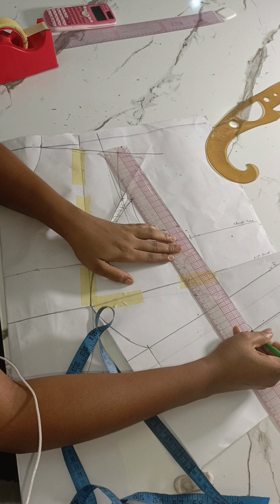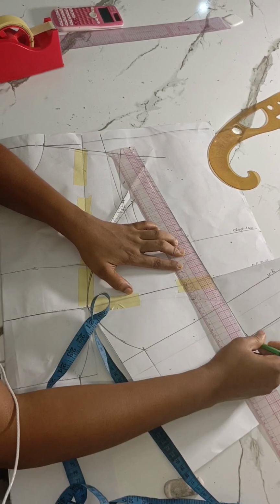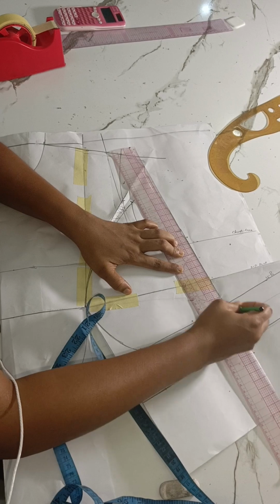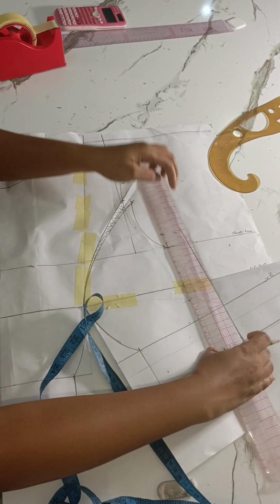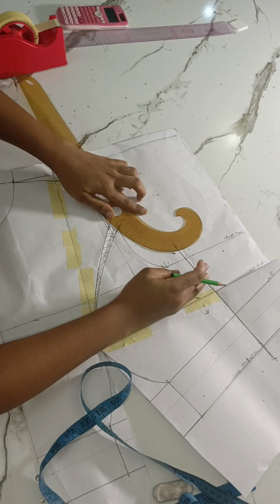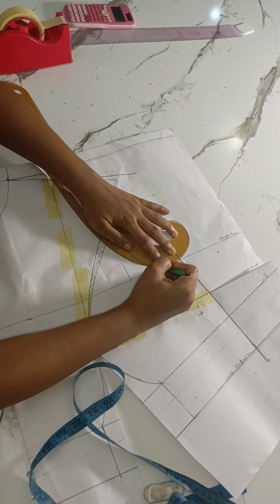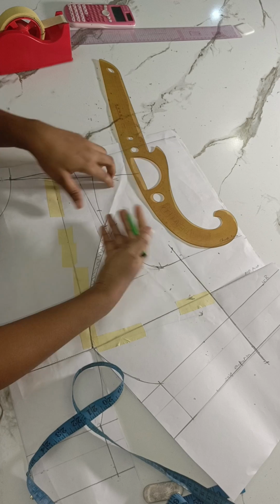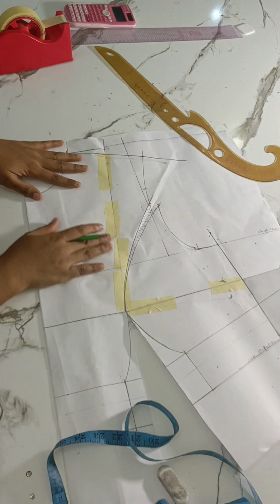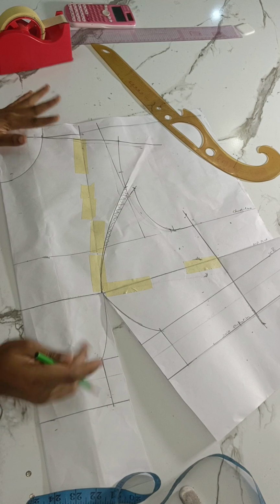Remember that at the waist we've added our sewing allowance. So this now is all the allowances that we'll be needing. So now we've drawn our princess bustier.